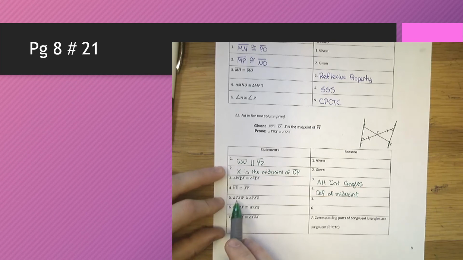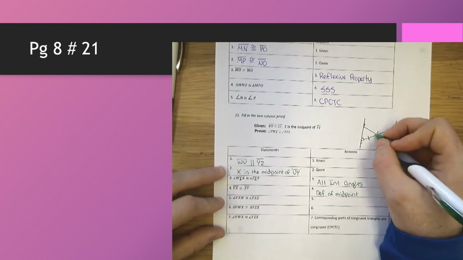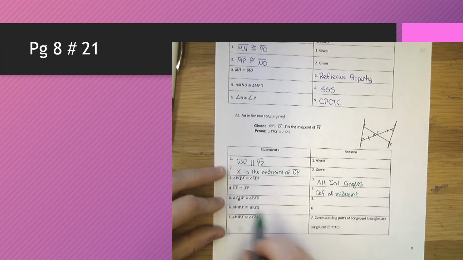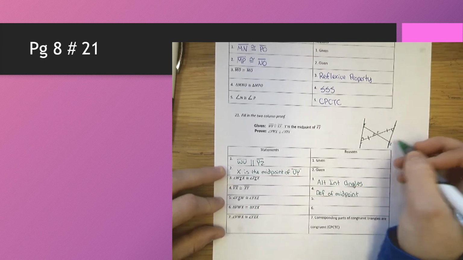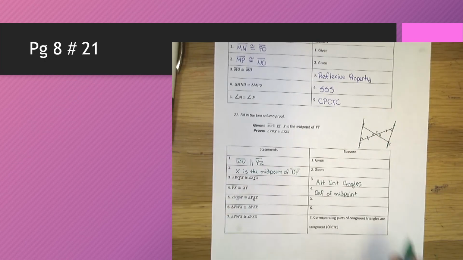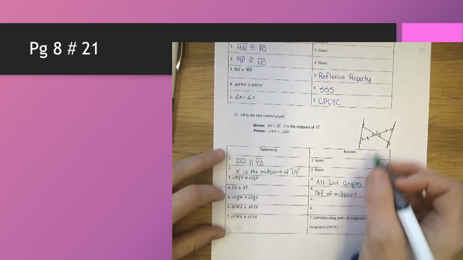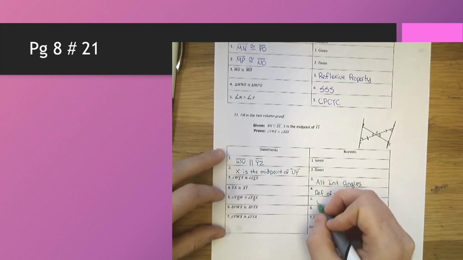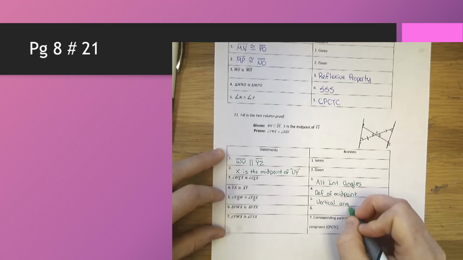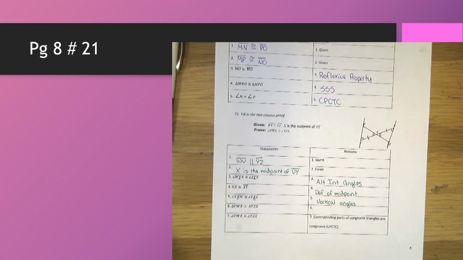Then the next thing it says is angle VXW, so this angle right here, is congruent to YXZ. The reason these ones are congruent is actually from something that you could assume if you saw this picture. And what we could assume, they're directly across from each other, so I know that they are vertical angles. So I knew that they were congruent because of vertical angles.